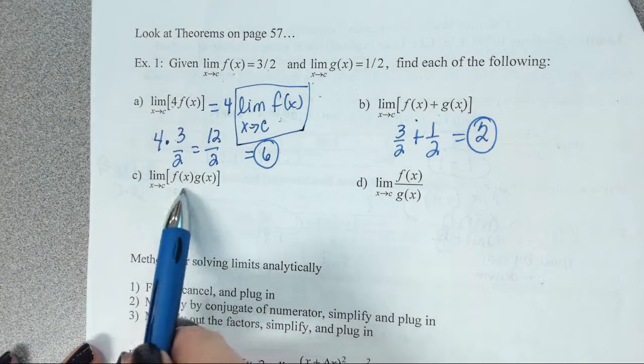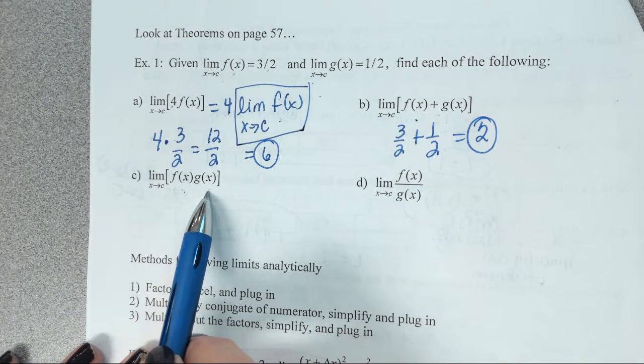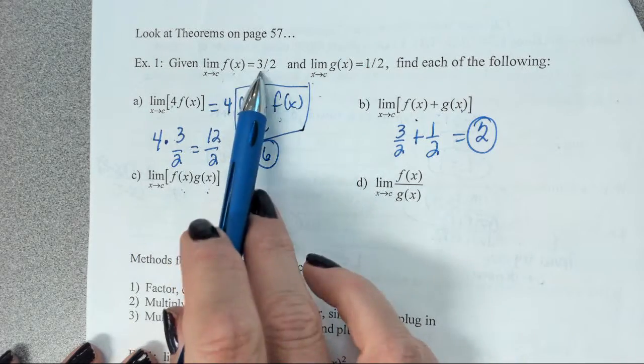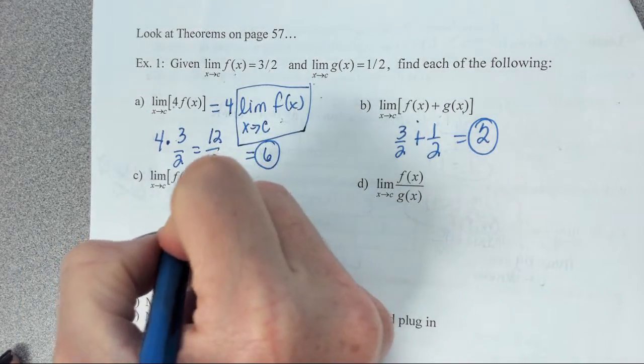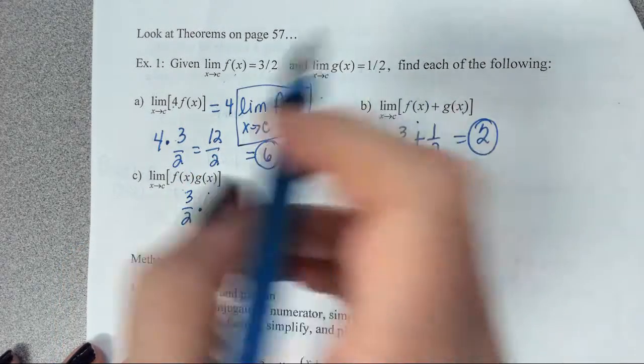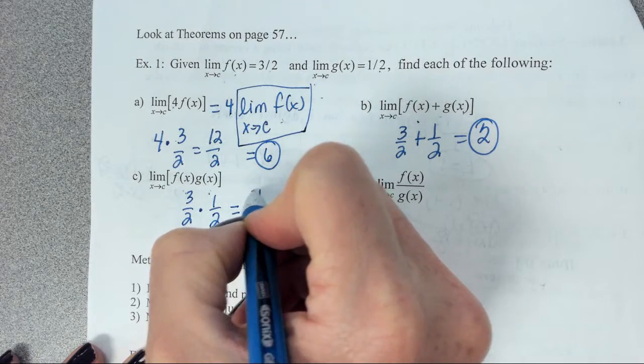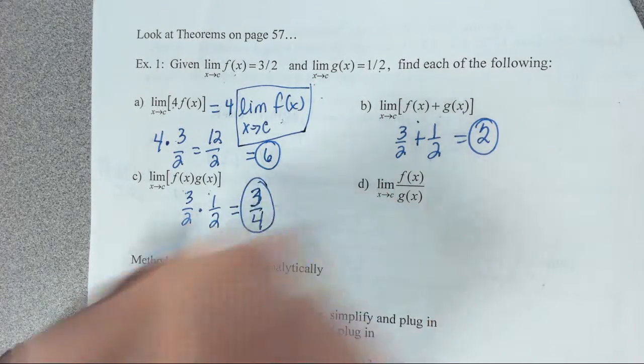What do you think we do for this one? Multiply the two limits. So we take the limit of f of x as x approaches c and multiply it by the limit for g of x as x approaches c, and we get 3/4.